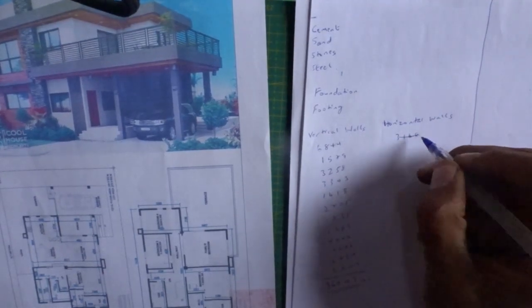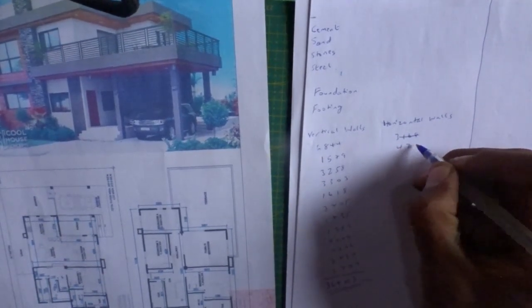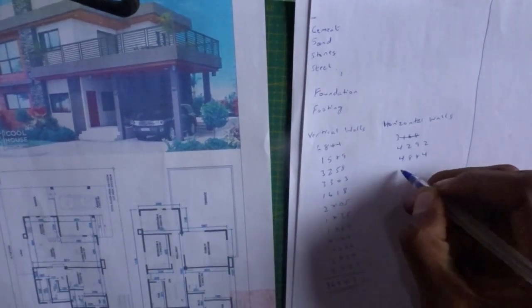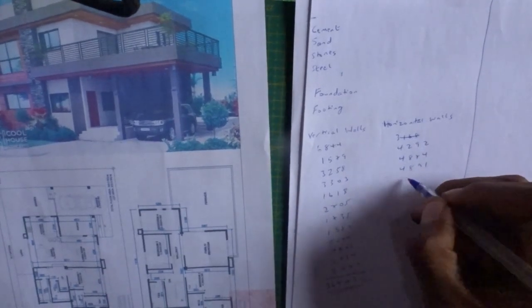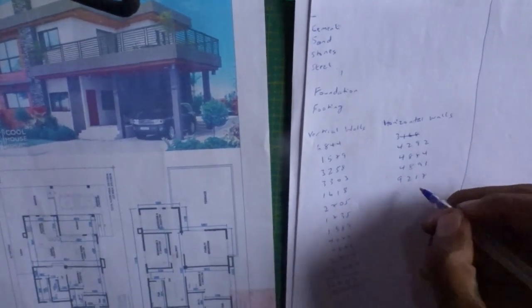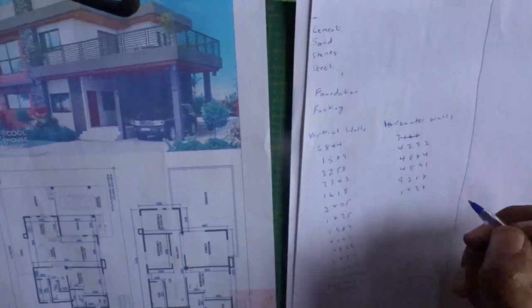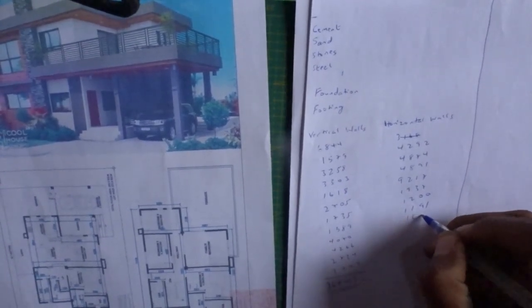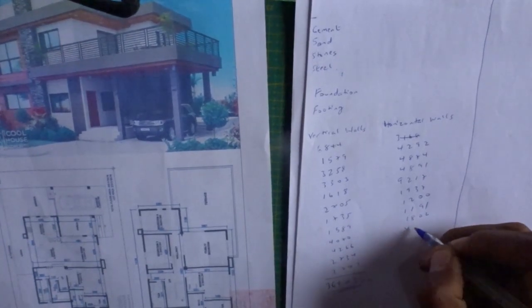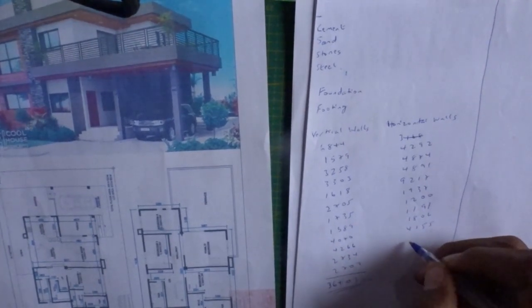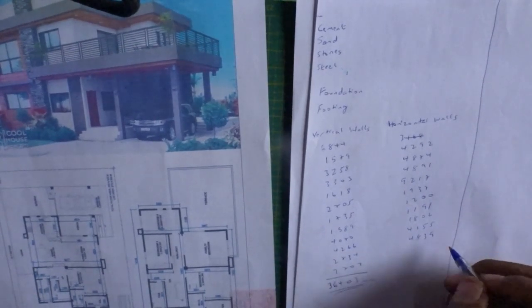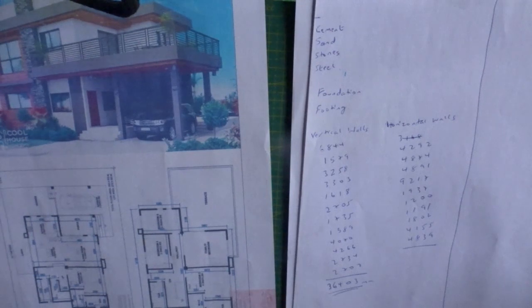Second one, okay, sorry, first one is 4,292, because we are taking from the other plan. Second one is 4,874. Third one is 4,891. Fourth one is 9,217. Fifth one is 1,937. Sixth one 1,200, 1,191, 1,802, 4,155, 4,839. So we get our total.